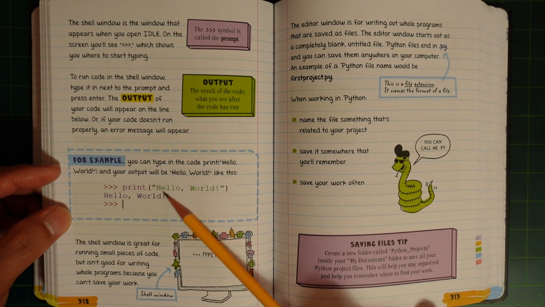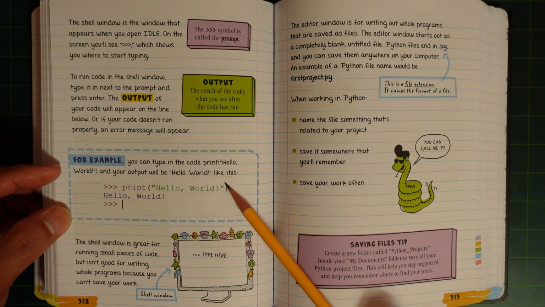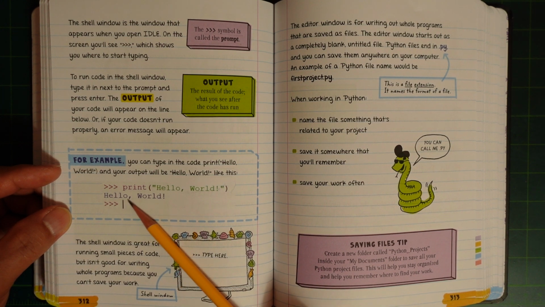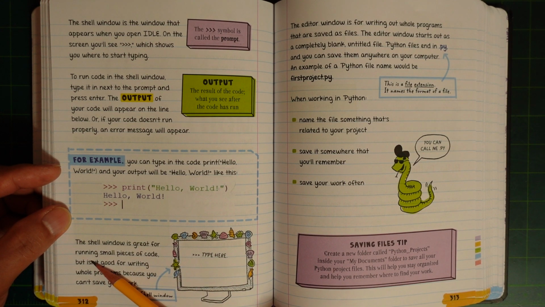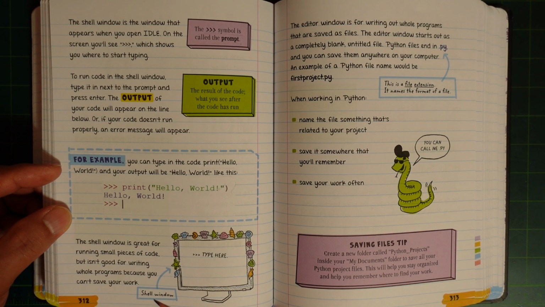Example: you can type in the code print hello world, and your output will be hello world, like this. The shell window is great for running small pieces of code, but it isn't good for writing whole programs because you can't save your work. Shell window, type here.